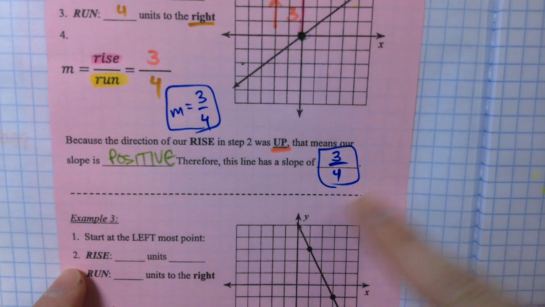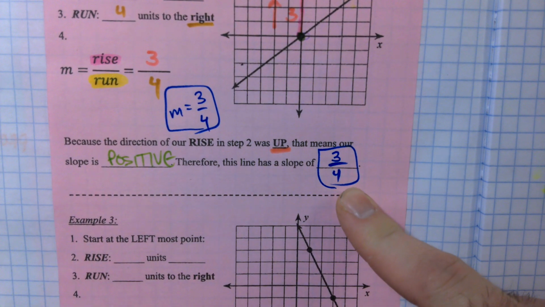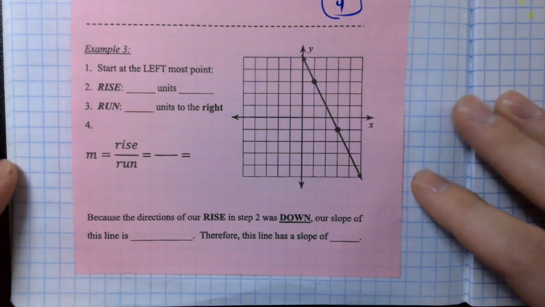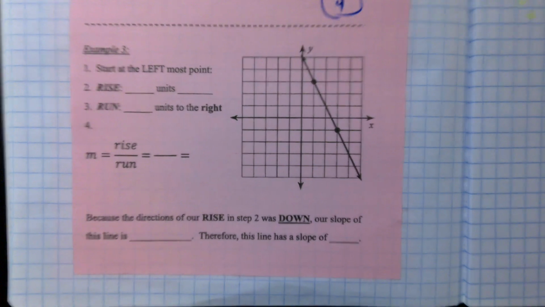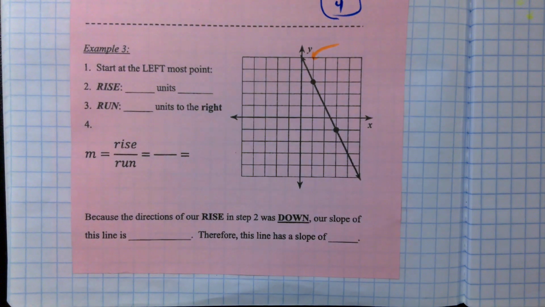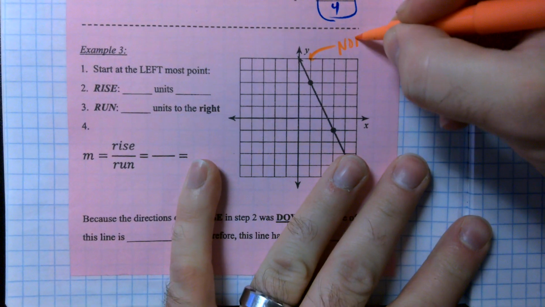So if I keep my slope nice and specific, that's going to help me out when we get into the more difficult stuff. All right? I don't want to take too long. Last example, example 3. Is this line going through the origin or not? No. So what type of relationship is this? Non-proportional.